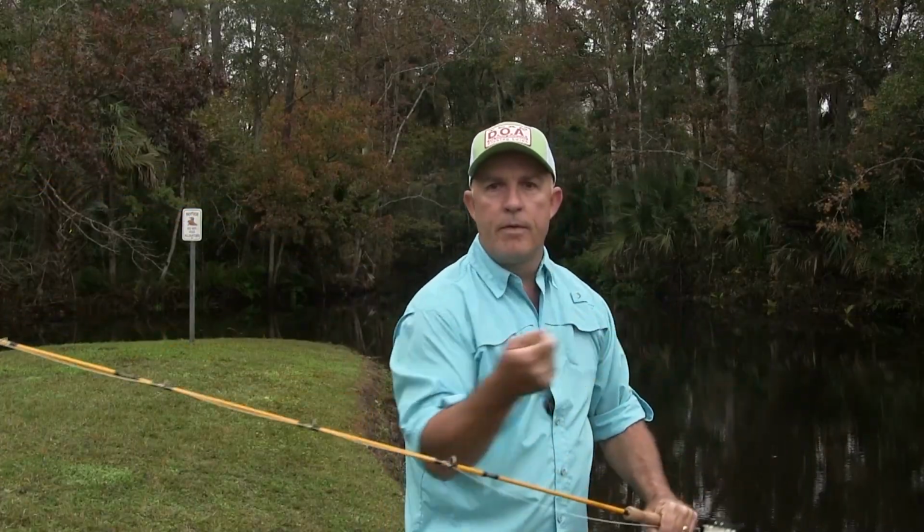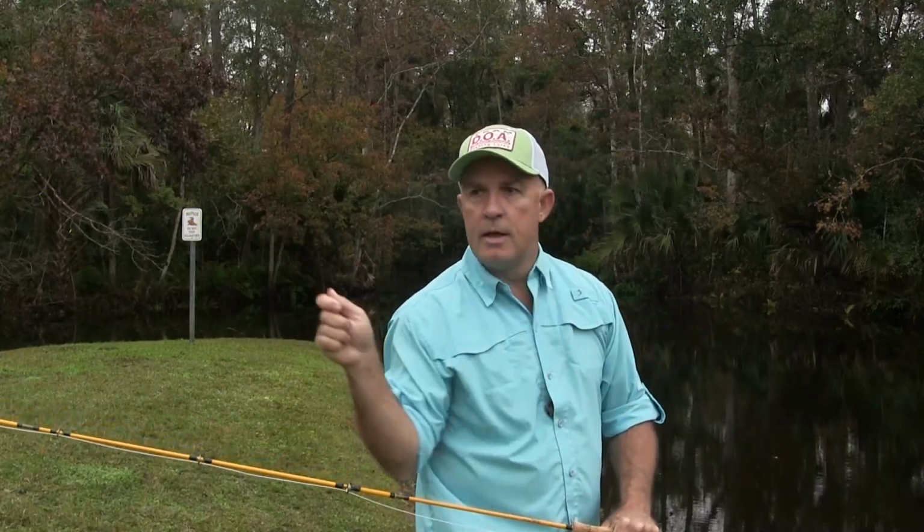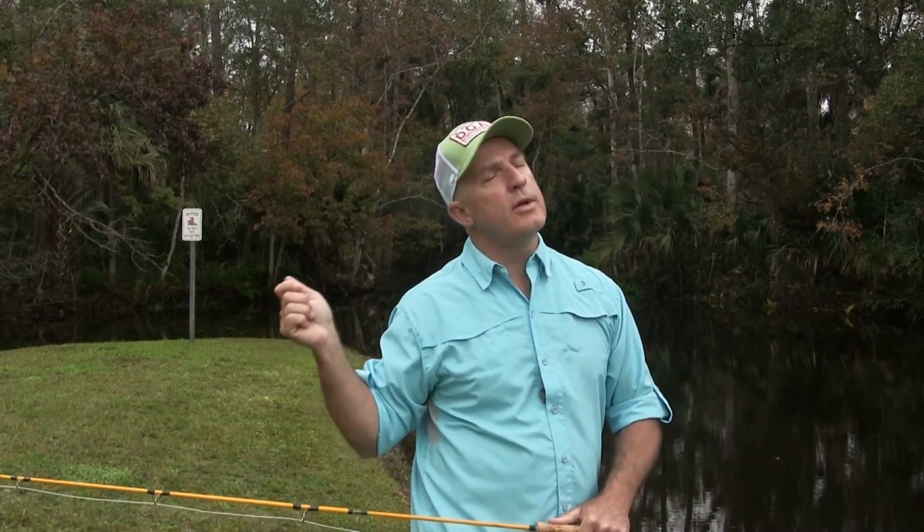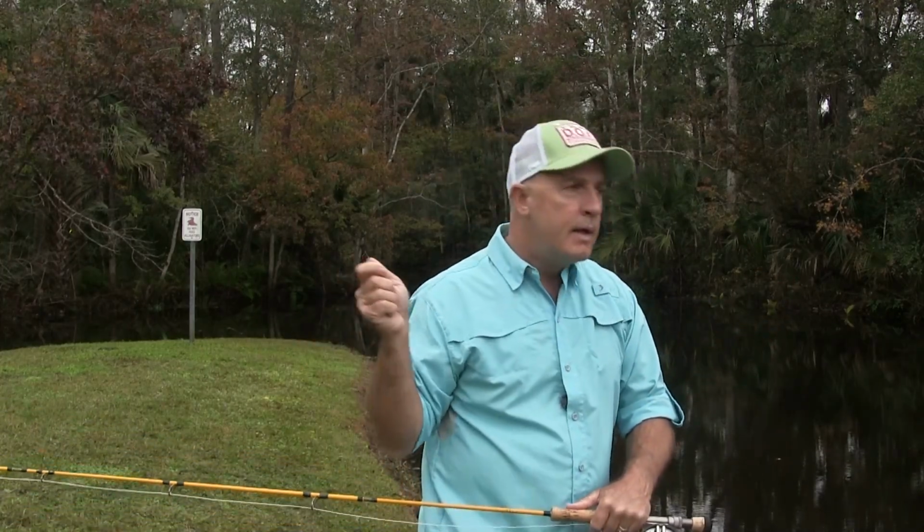So do some false casts without a rod. Close your eyes, just feel your cast the way you normally make it. Then make your back cast freeze, take a look at your hand, and see if your hand is flipped around.